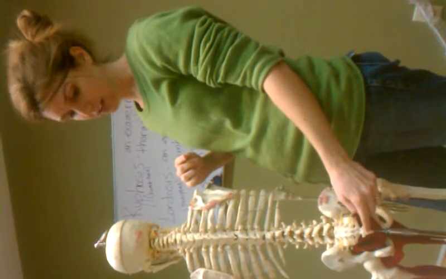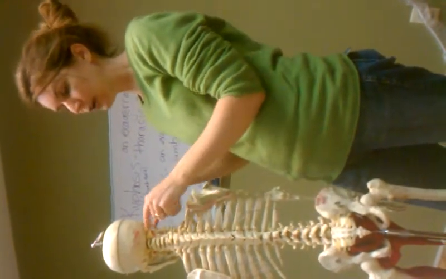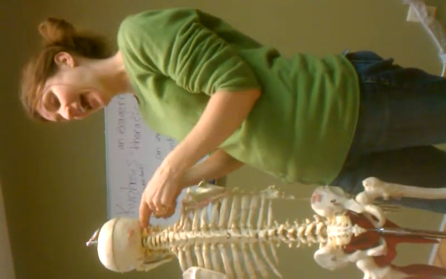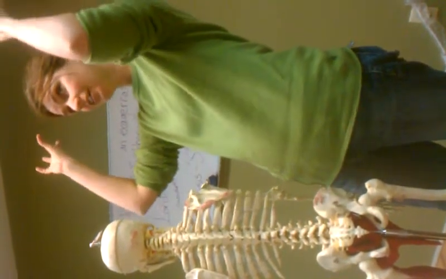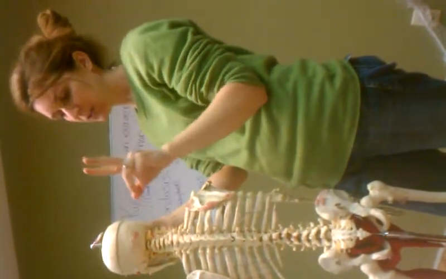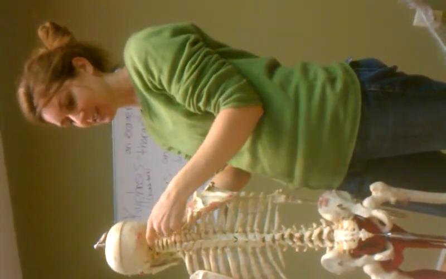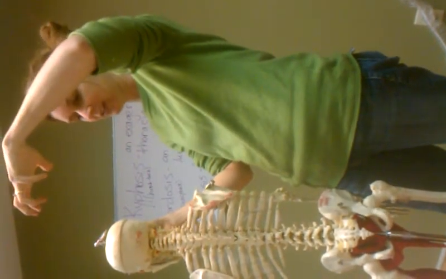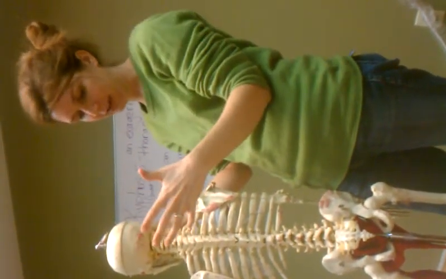The very first cervical vertebra, or C1, is called Atlas, and it's like the Greek god who holds up the world, and the head is your world. Another name for C2 is Axis, and that's because your head needs to be able to rotate on an axis. Those are the only ones that have a special name.